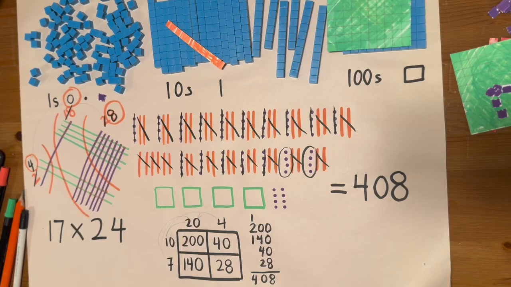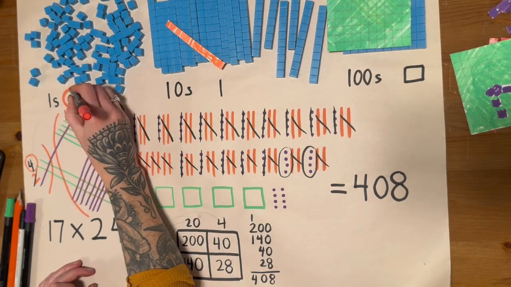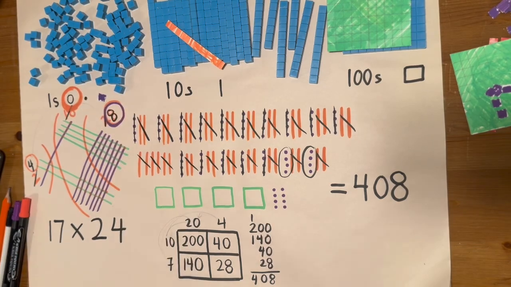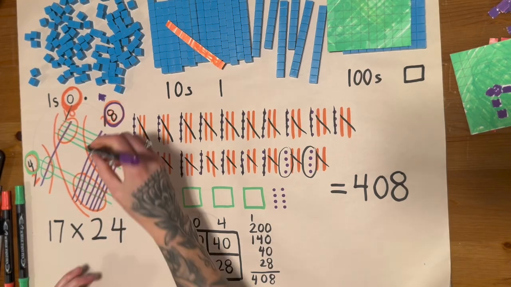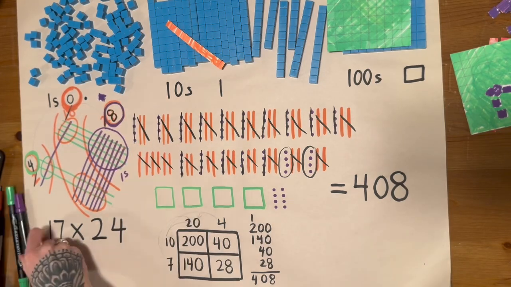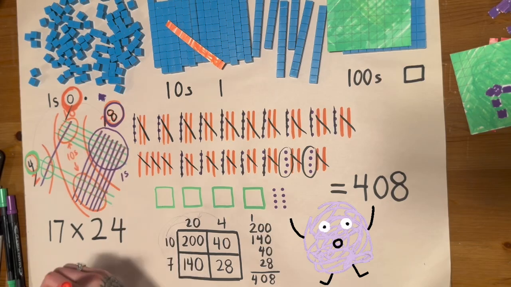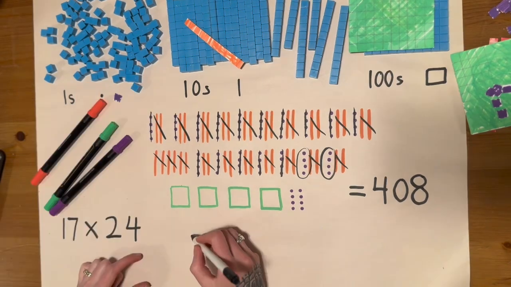We can see how the 8 is in the ones place, the 0 is in the tens place, and the 4 is in the hundreds place. And I've shown you these groups with these colors again because this is just how my brain works. It really helps me to have yet another visual representation to tie it all together.